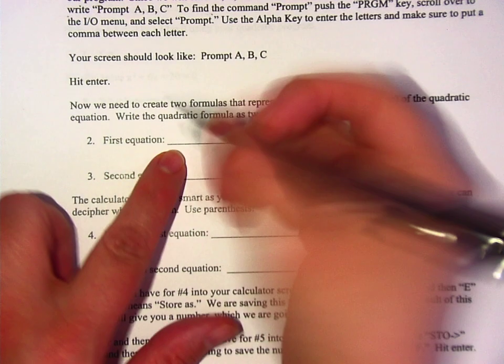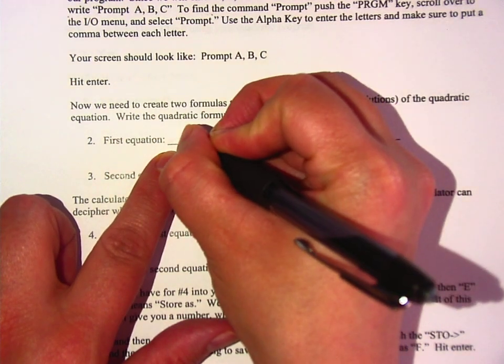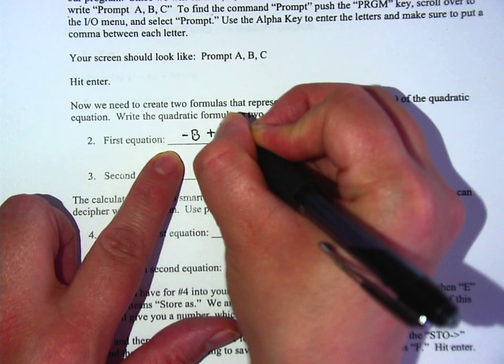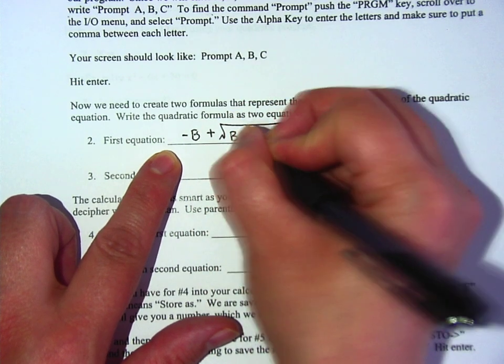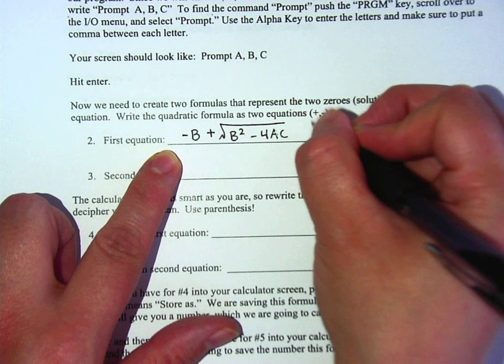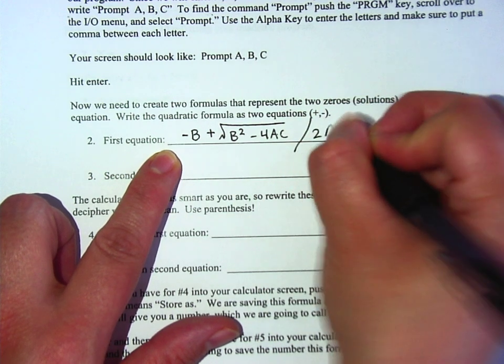So we're just going to write this out. One of them is negative b plus the square root of b squared minus 4ac all over 2a.